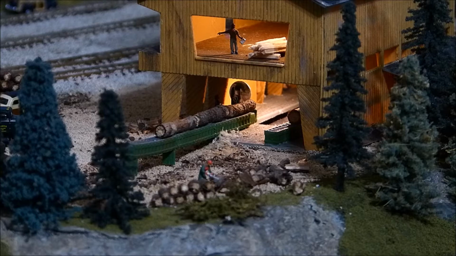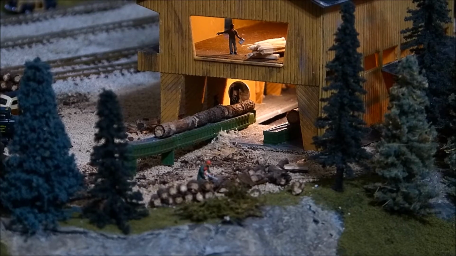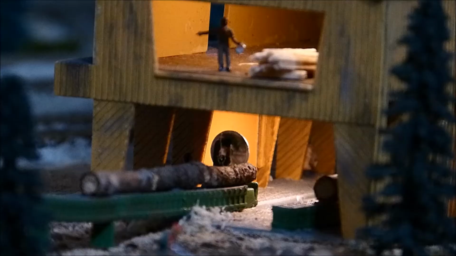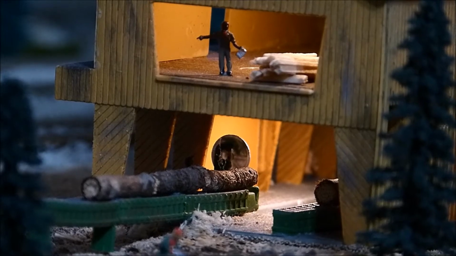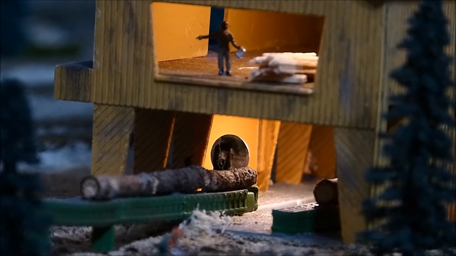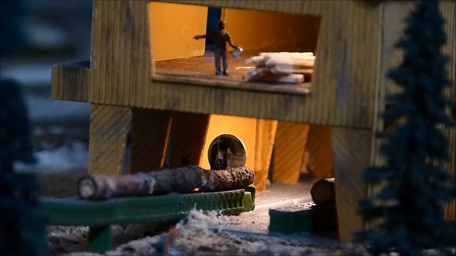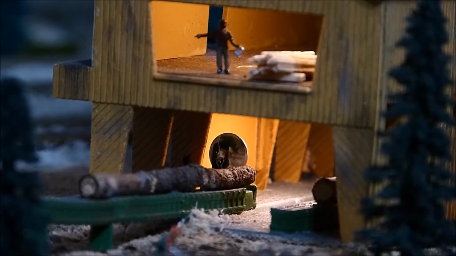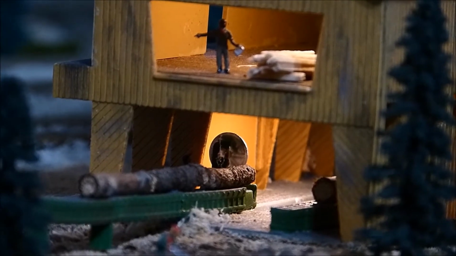I'll see if I can get a shot of that saw that's back in there. Okay, this is kind of a close-up here. You can see the saw back there. There's actually a man back in there somewhere too. I don't know if you can see him in the video or not.